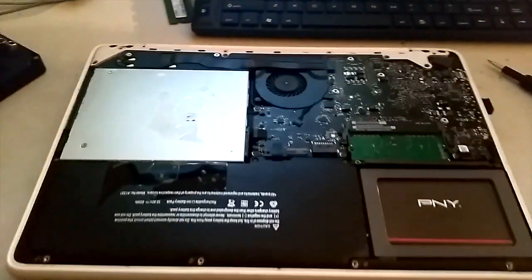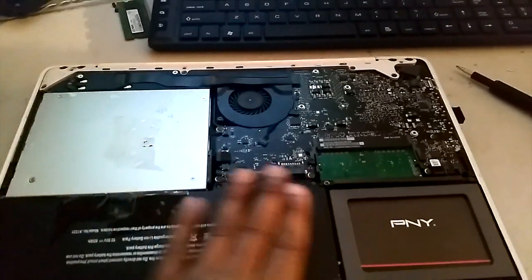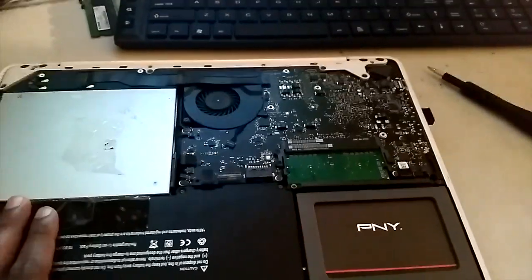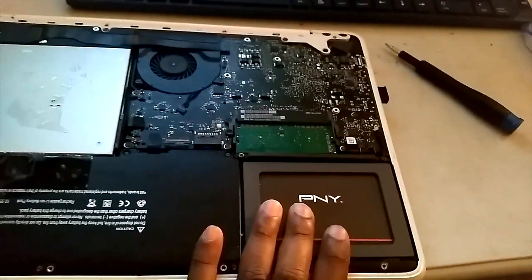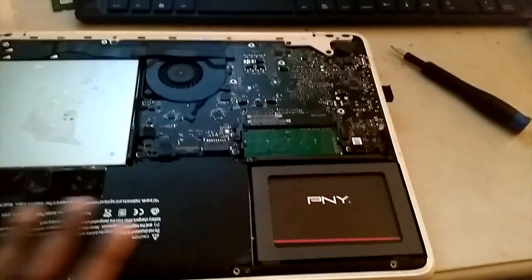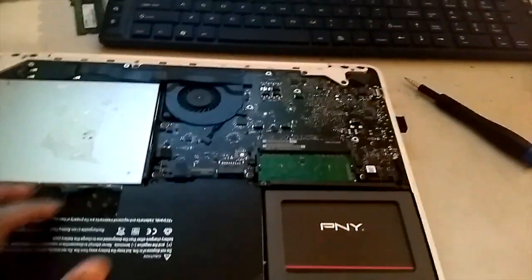Now, I'm back. Now in here, as you can see, nothing too out of the original. There's my SSD. Yes, I have put an SSD in this 2010 MacBook because I love it.